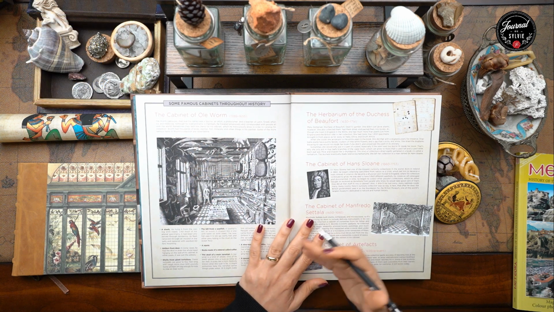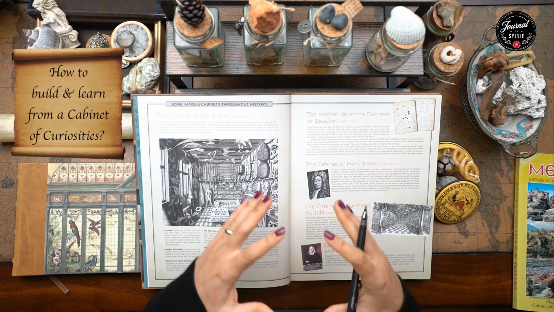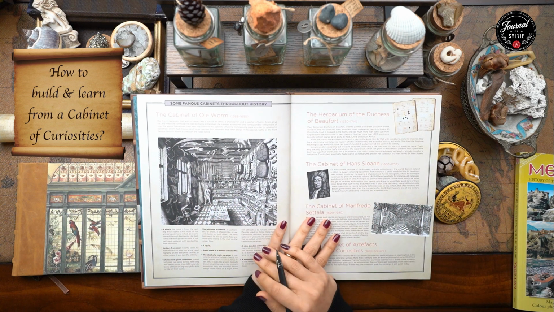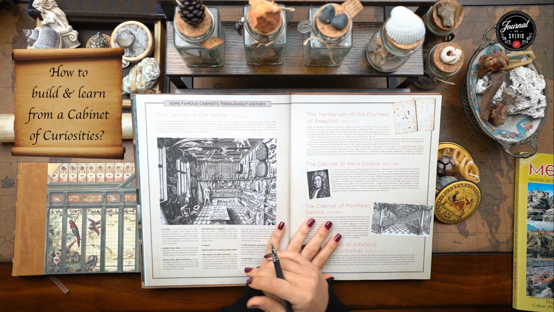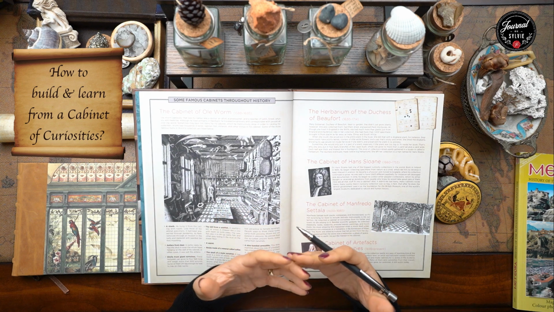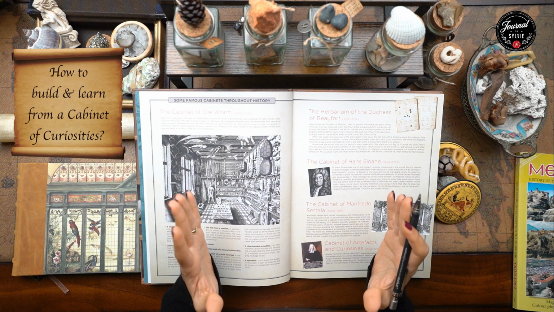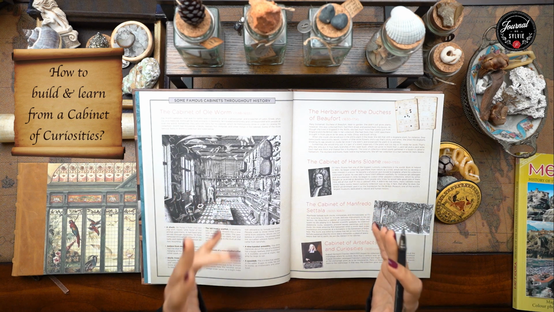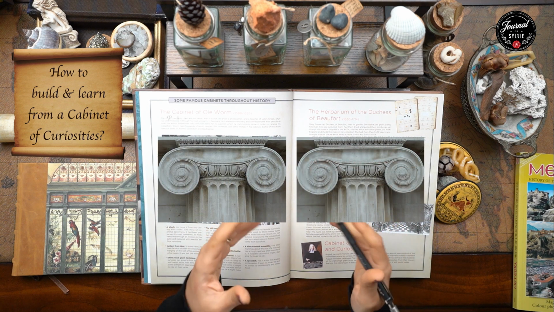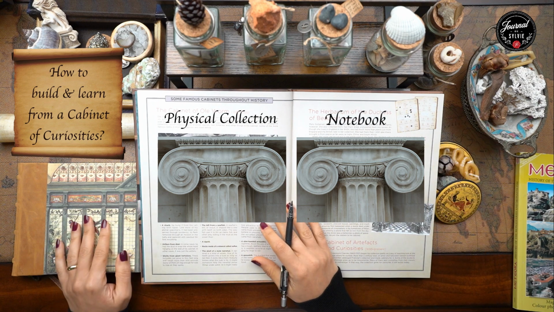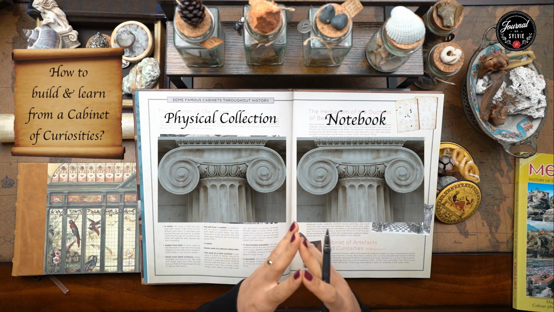The third question, which is the most important, is how we're going to encapsulate this notion, how we're going to practically build a cabinet and learn from it. To answer this question, I want you to picture with me that your general knowledge is a building. And that building is founded on two main pillars. The first is the physical collection, and the second pillar is the notebook, which I will share with you in a few seconds. So let's talk about the first one.